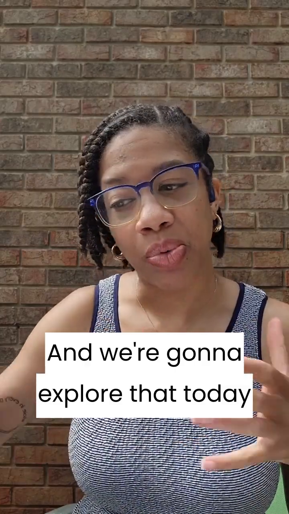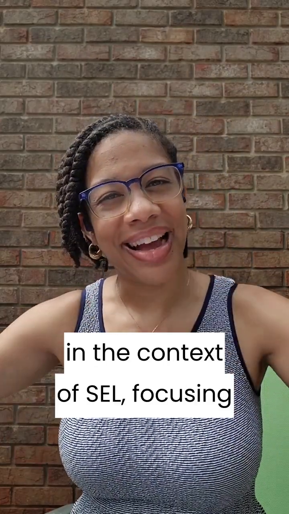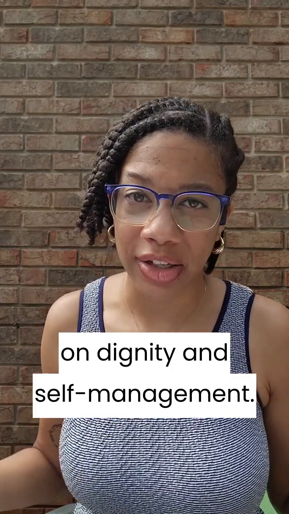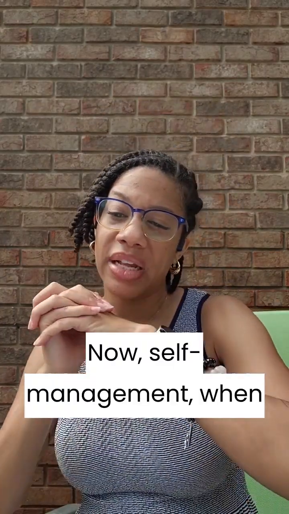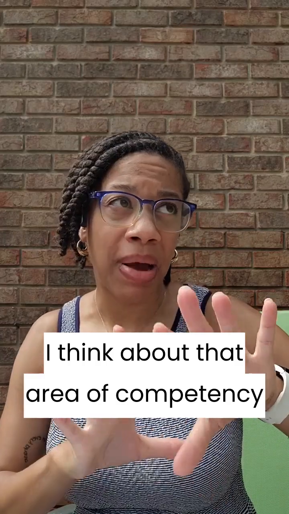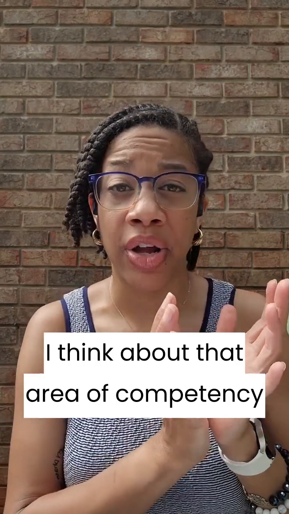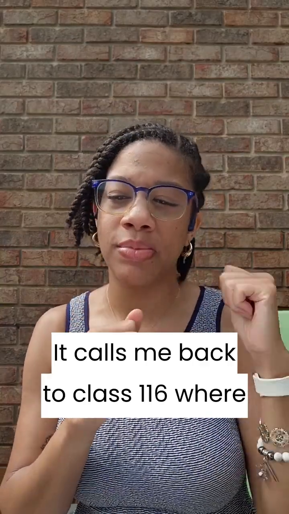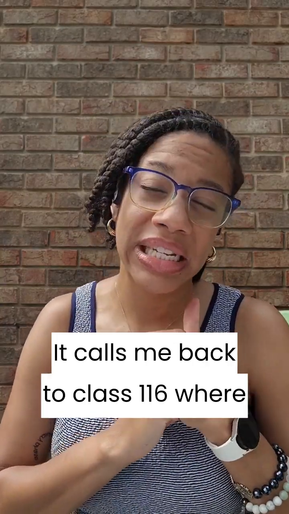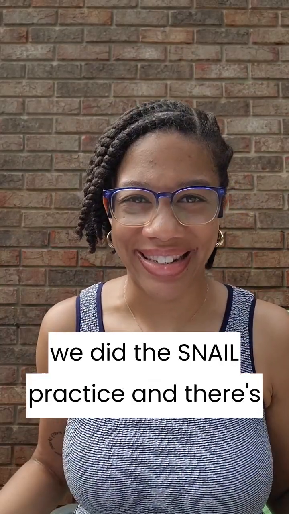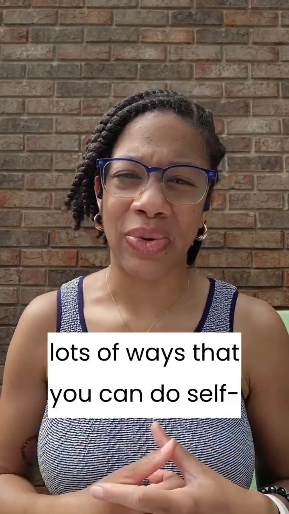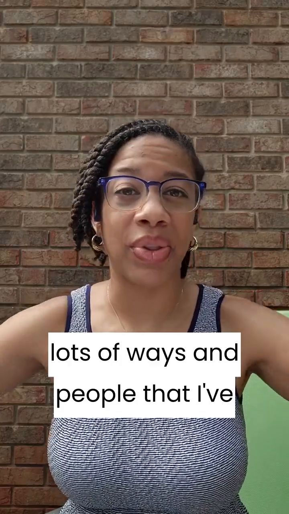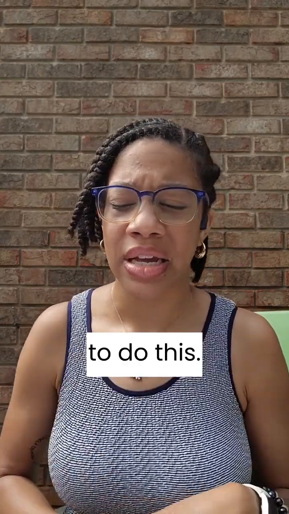And we're going to explore that today in the context of SEL, focusing on dignity and self-management. Now, self-management, when I think about that area of competency that CASEL has in their SEL framework, it calls me back to class 116 where we did the SNAIL practice. There's lots of ways that you can do self-management. If you go back, you'll see there's lots of ways and people that I've even learned from of different ways to do this.